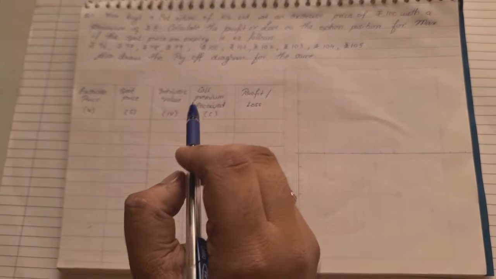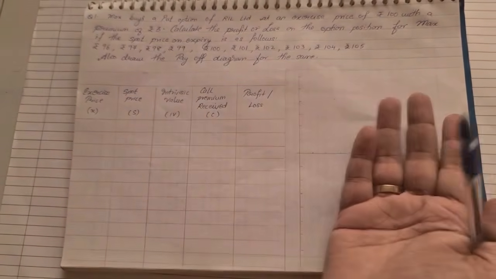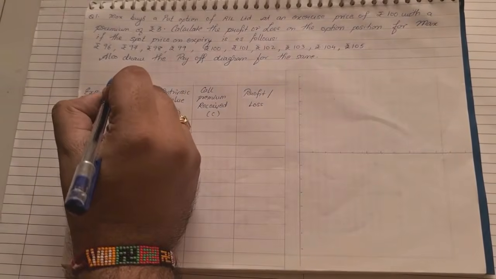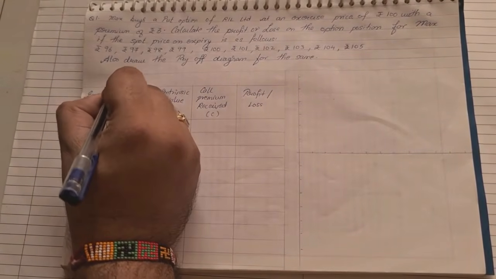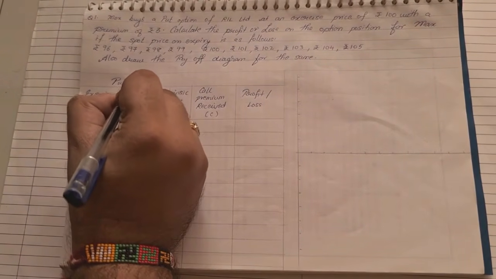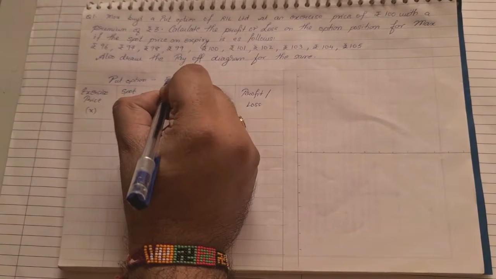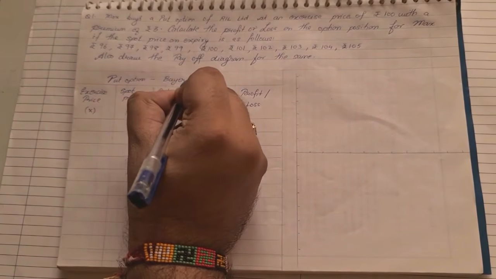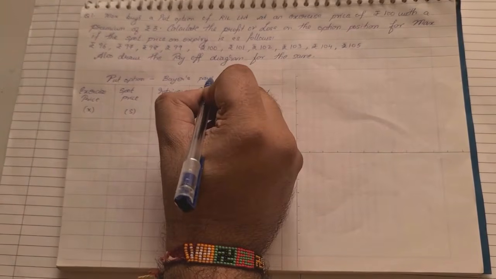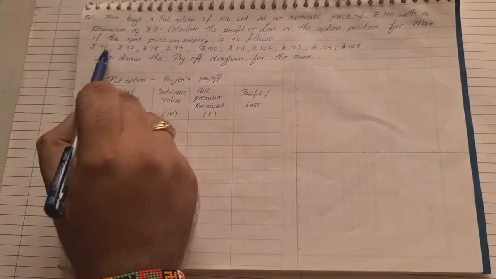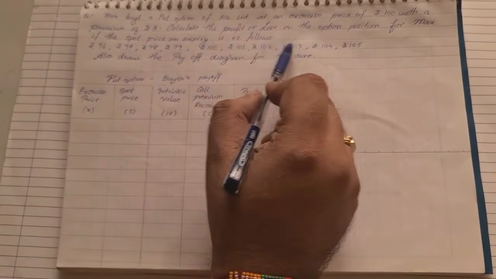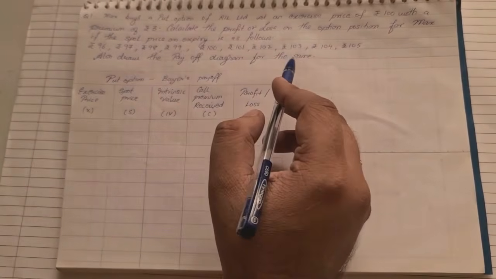So now let us see how we start: first the tabular way and then the graphical way. We'll give the heading as put option, based on buyer's payoff. Now we have 10 different spot prices.